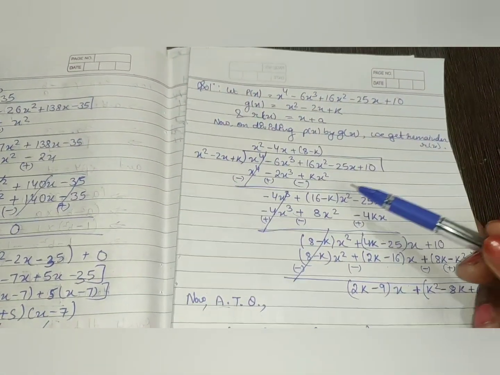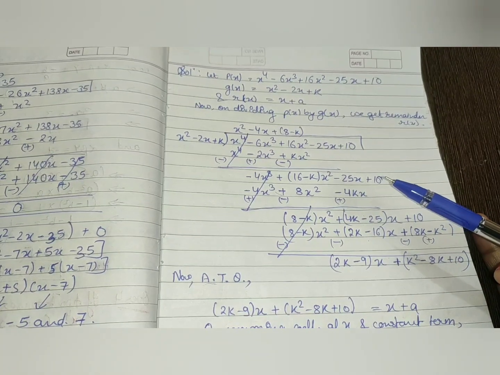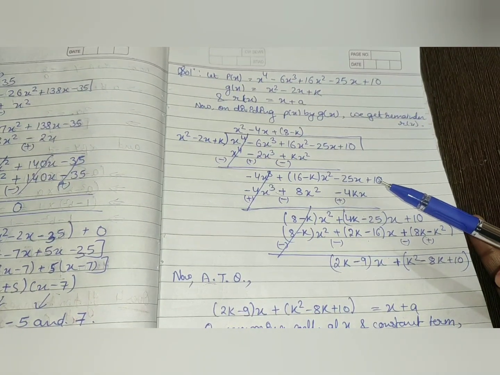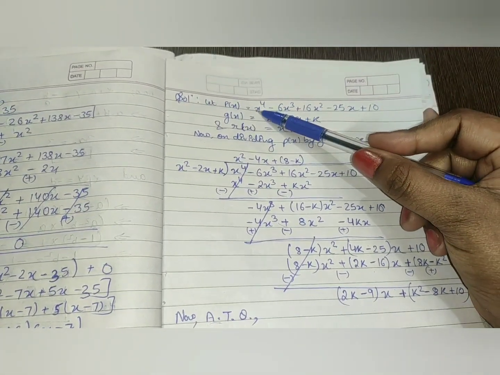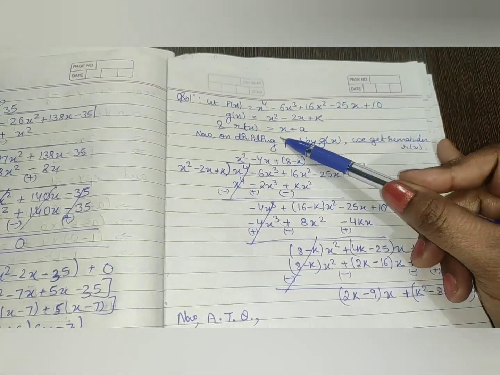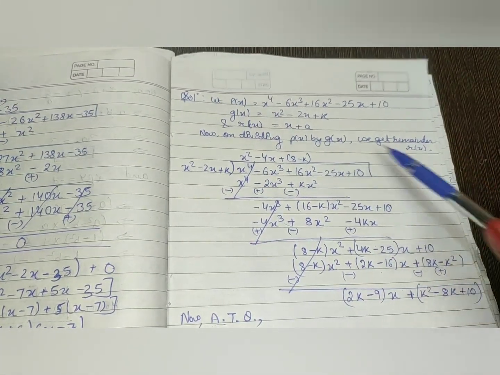Now see the way how to do. Again, this is a little bit complicated, but when you practice, it will be easy for you to solve these types of questions as well. So here you can observe this is p(x), let this be g(x), and r(x) as x plus a. Now on dividing p(x) by g(x) we will get a remainder.